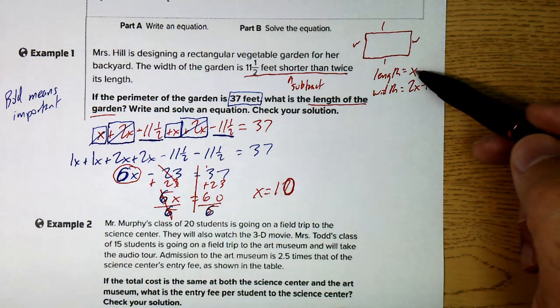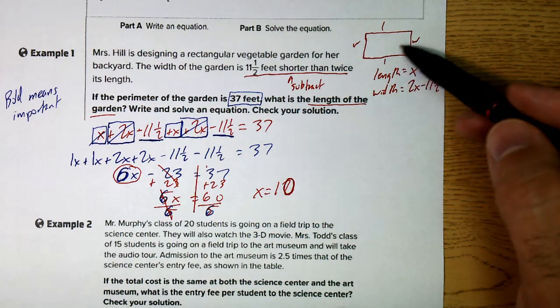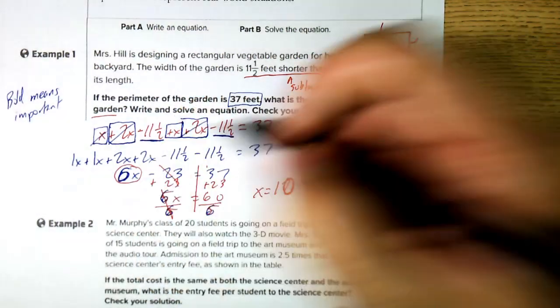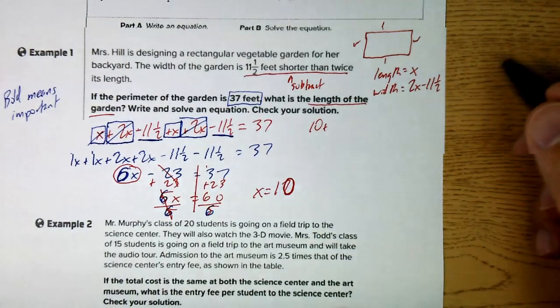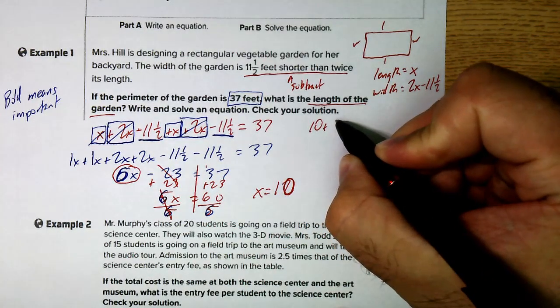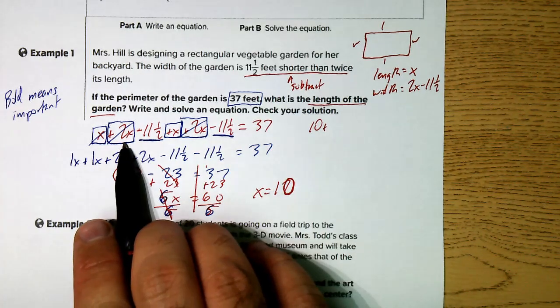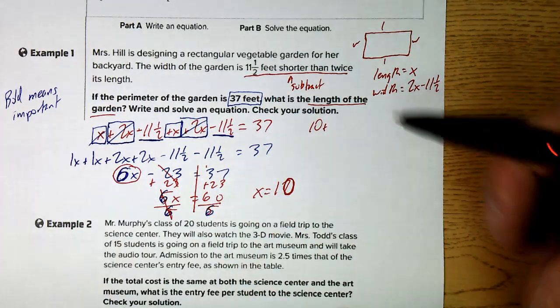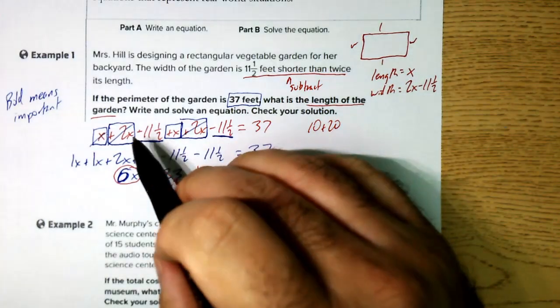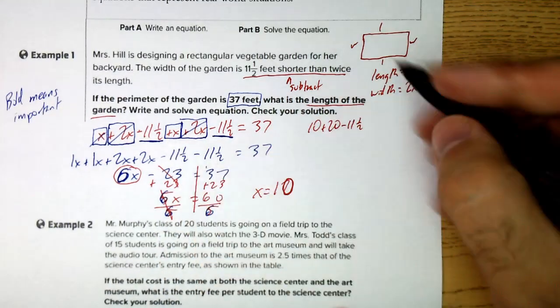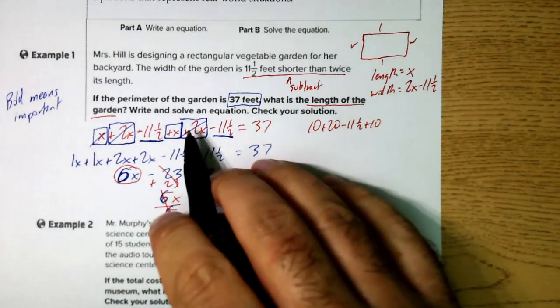All right? The length was just x. So 10 plus 2 times 10 is what? I'm going back to my original equation. 2 times 10 is 20. Minus 11 and a half. Plus 10.